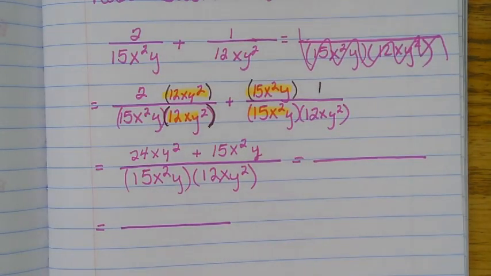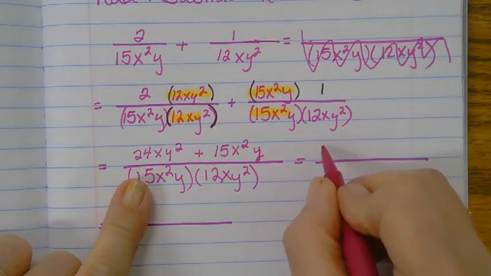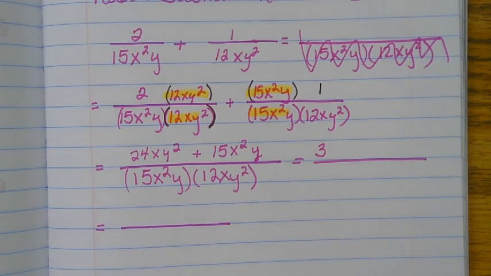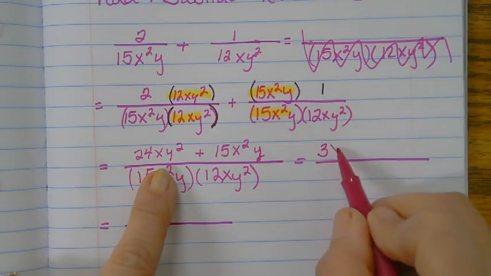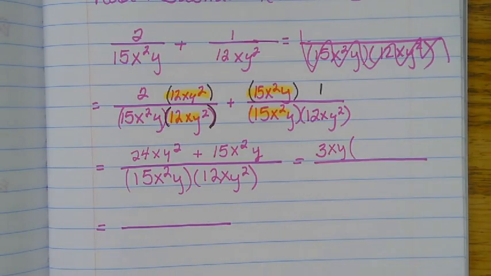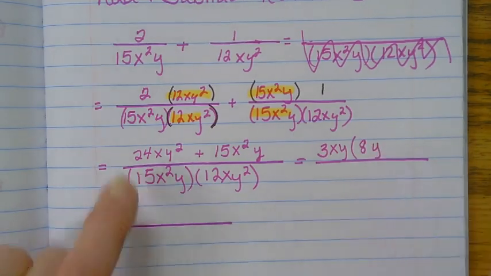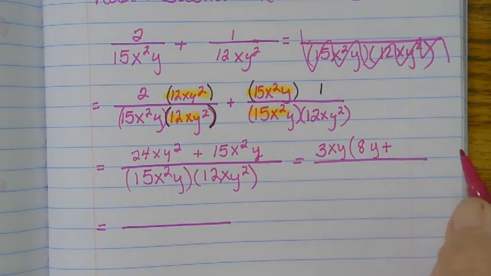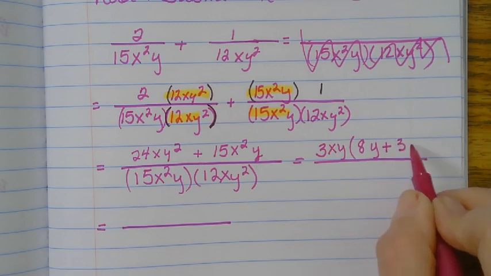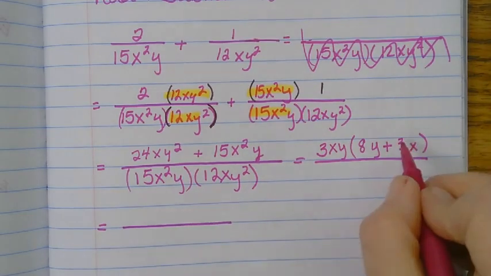But up there in the numerator, are there any common factors that I could divide out? 3 and x, y, right? So what would be left? 8y plus 3x? 5x. 5x. Thank you.